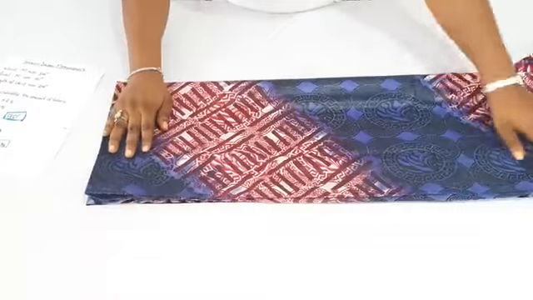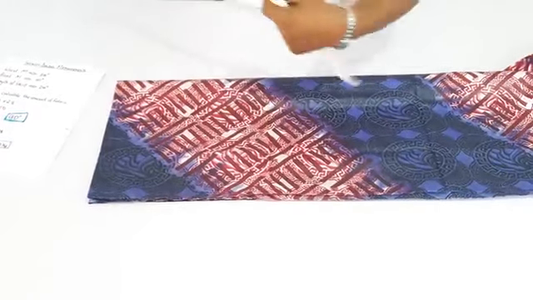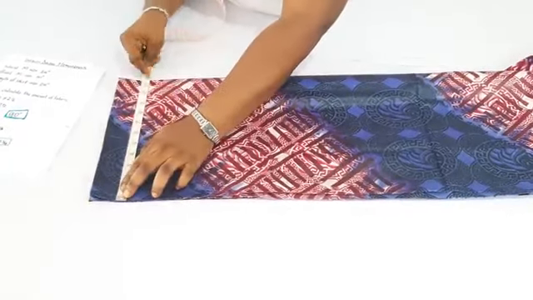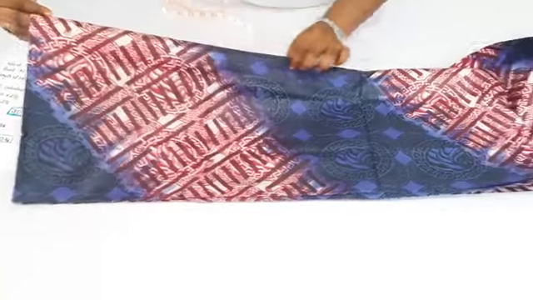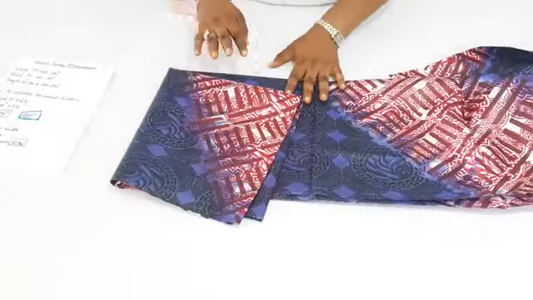Can you see that? So now I'll be having 11½. Can you see? So I'm just going to cut through, take my scissors to cut through all down to have 2 pieces.